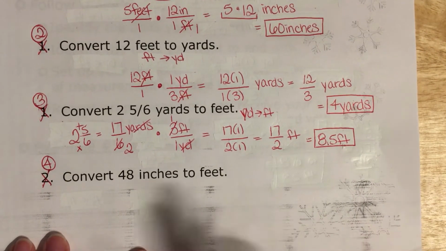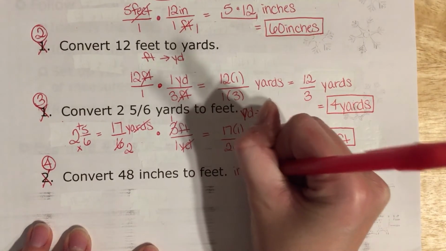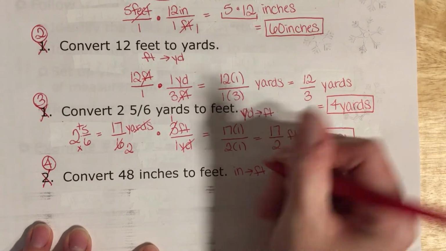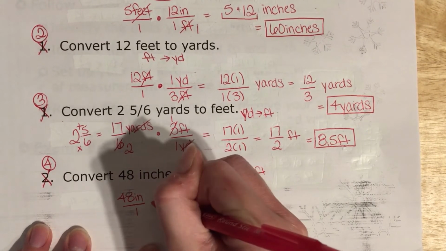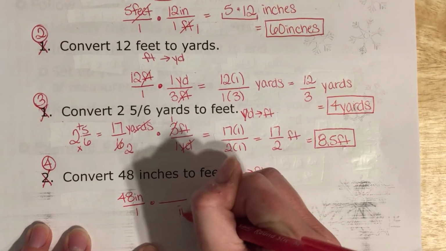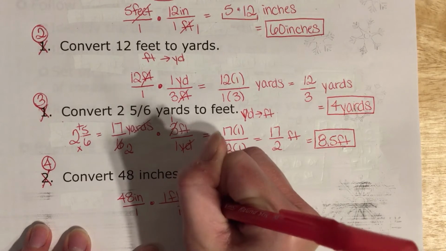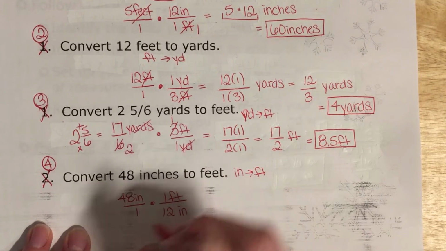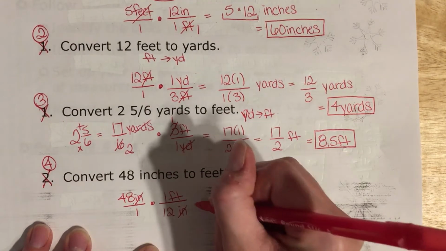Okay, last one is inches to feet. So 48 inches over 1. I want the inches in the bottom. And since we're going to feet, I'll use the conversion factor of 1 foot is 12 inches. So the inches drop away.